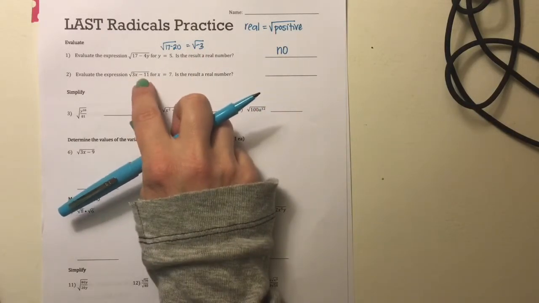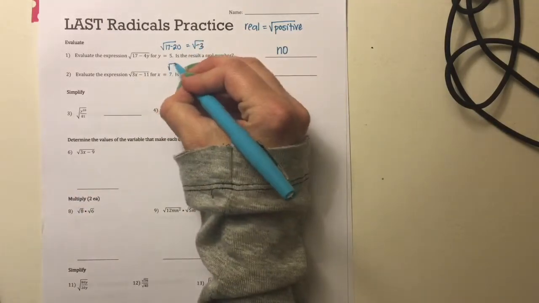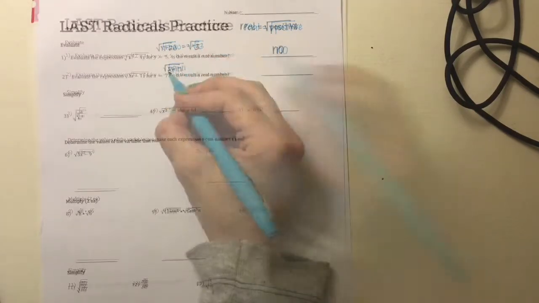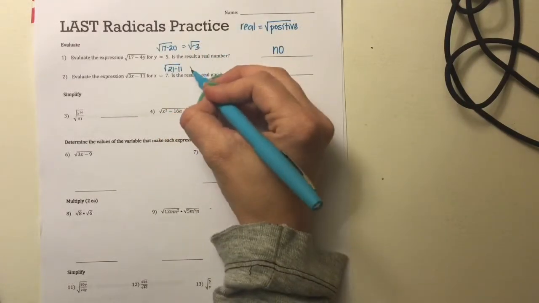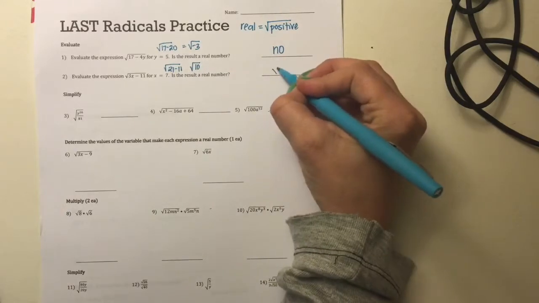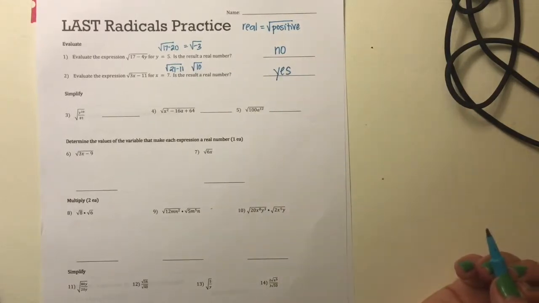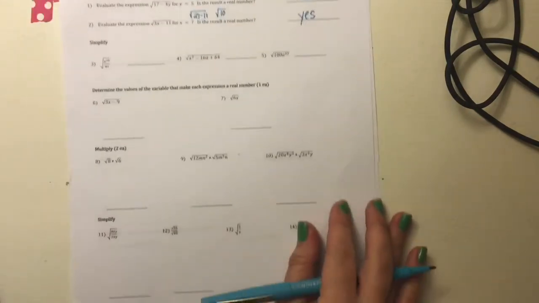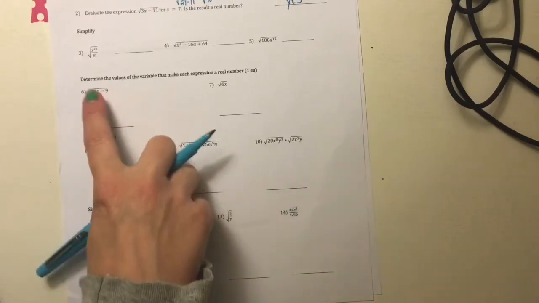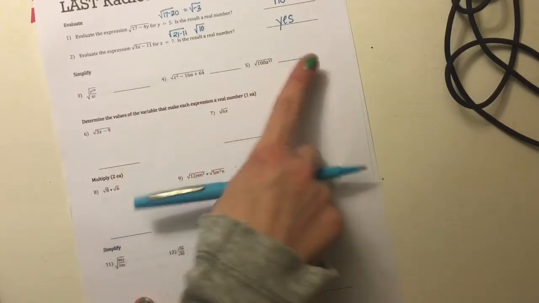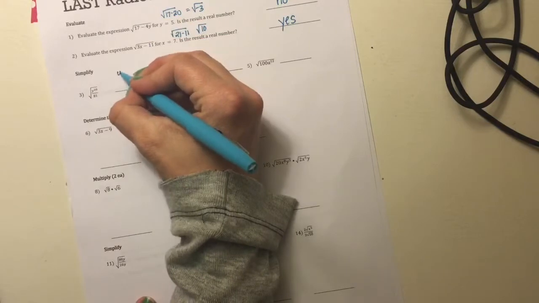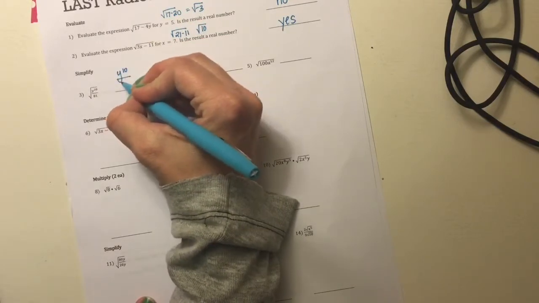So automatically it's not real because it's a negative. Here, 3 times 7 is 21 minus 11. 21 minus 11 is 10. So that's the square root of 10. That's a positive number. So yes, that is real. Okay, down here when we're simplifying, these are just basic, easy ones. The square root of y to the 20th is y to the 10th. The square root of 81 is 9.